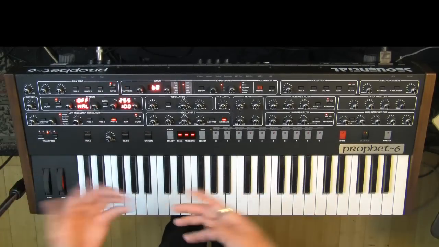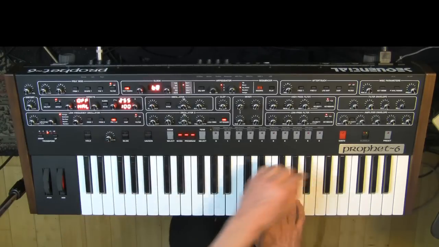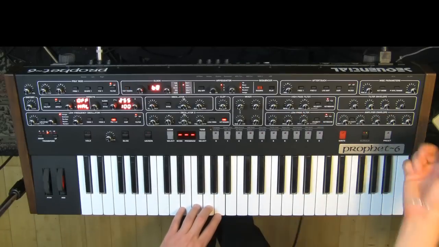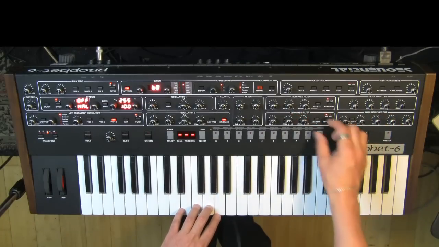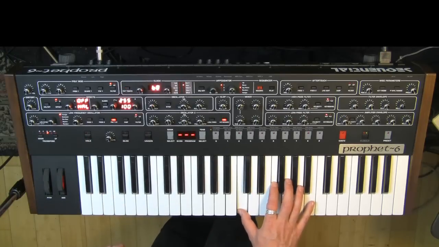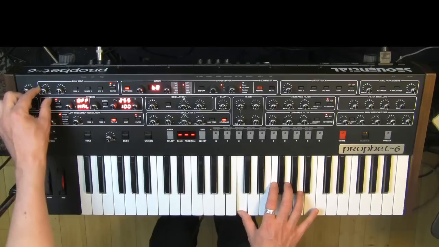And then we can use it again on the filter. Let's put it on the low pass. In this case, we have the filter envelope. We'll turn off the filter envelope for right now so we can hear the polymod envelope. Let's turn it way up.